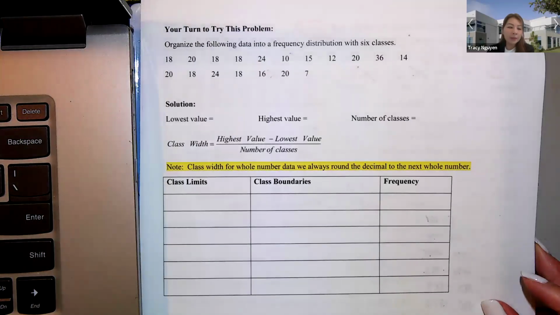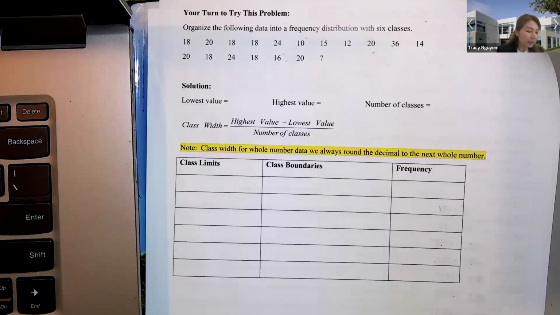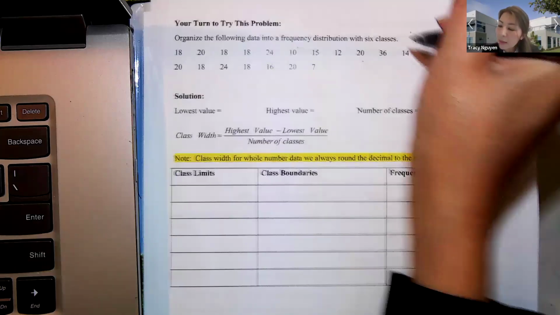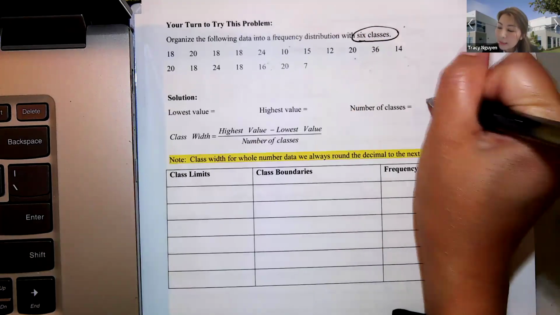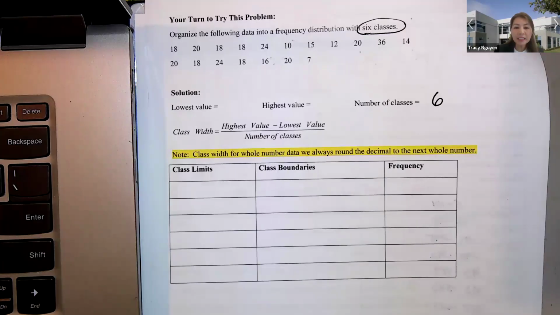Very, very similar. So what we see from our data set here, the question is asking us to organize the data into a frequency distribution with 6 classes. What does it mean by 6 classes? Meaning that we divided up the data into 6 subgroups, okay? Because it tells us 6 classes here, so the number of classes, we're going to put 6.